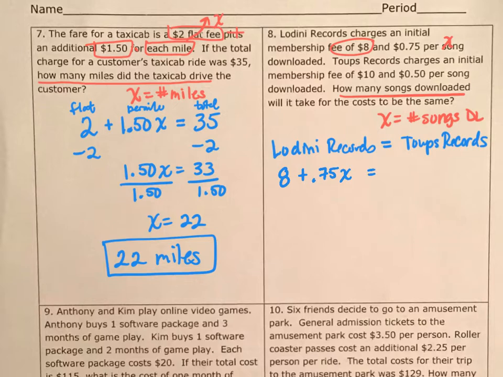And then Toops Records has a fee of $10 and 50 cents per song. So his is $10 plus 0.50 per song. Now I just set those equal to each other and solve the equation.